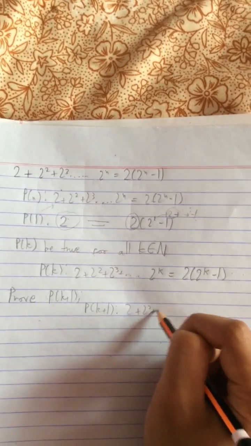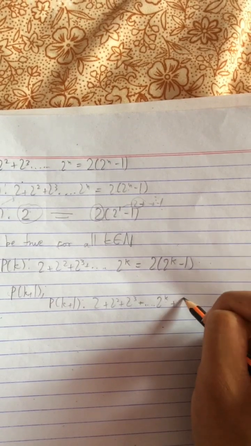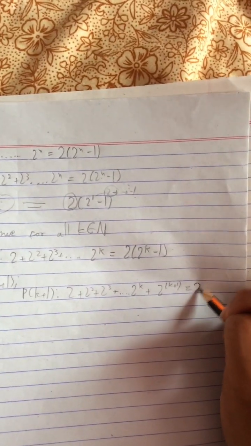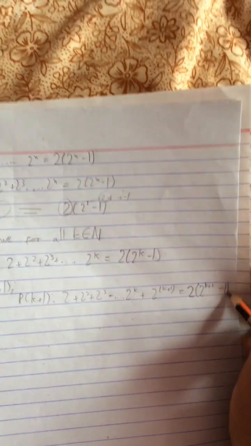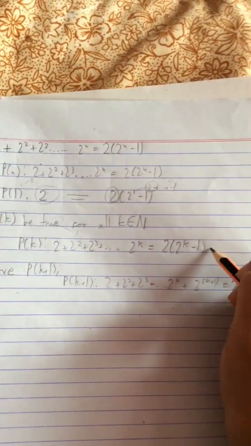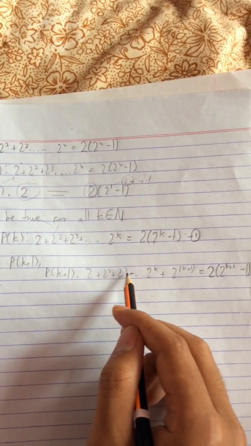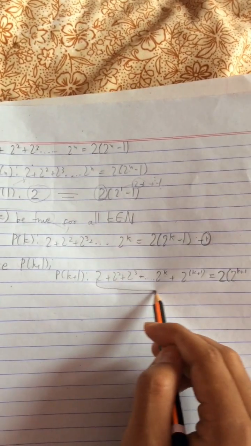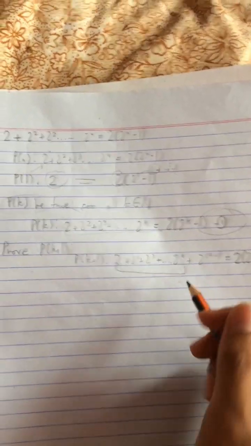So Pk plus 1 is 2 plus 2 square plus 2 cube plus dot dot dot 2 to the power k and then 2 to the power k plus 1, the next number, which should be equal to 2 bracket 2 to the power k plus 1 minus 1. Now we have assumed this to be true. Now let this be equation 1. We can see for Pk plus 1 it goes from 2 plus 2 square plus 2 cube up to 2 to the power k, which is the same as equation 1. And here we know that this is equal to 2 into 2 to the power k minus 1.